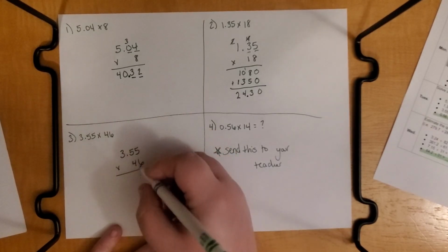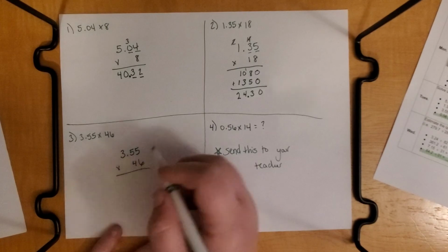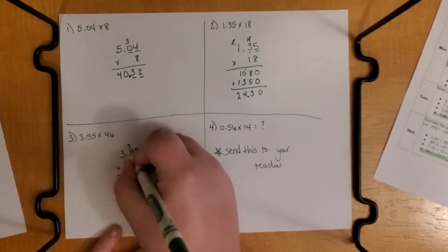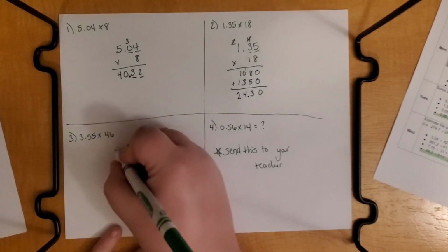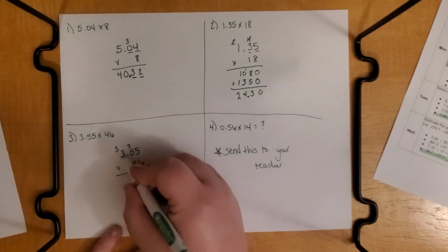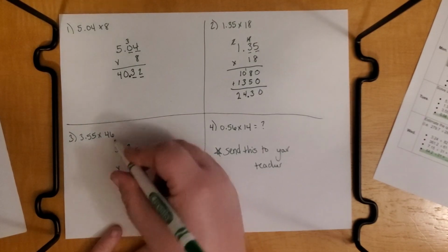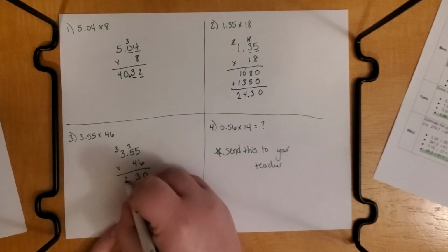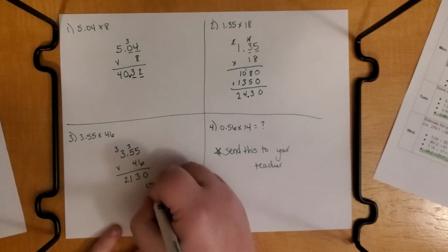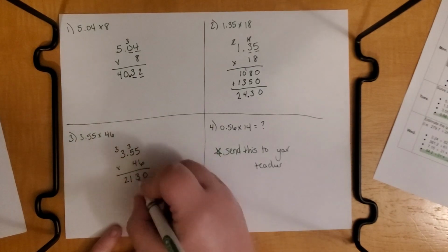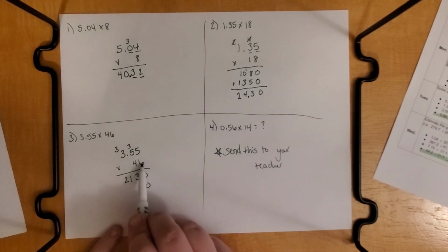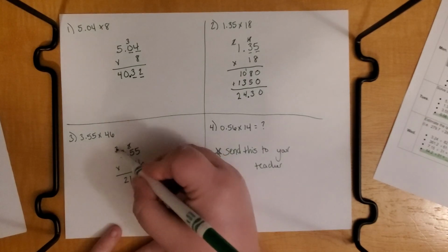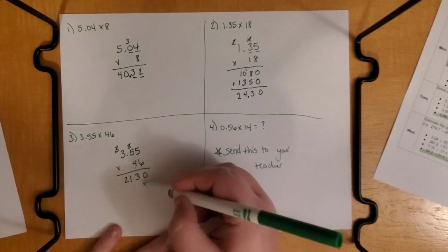Go through and do just your plain old multiplication. 6 times 5 is 30. Still 30, but the extra 3 makes me call it 33. 6 times 3 is 18. Plus the extra 3 is 21. Add a 0. Now remember, I finished this one. That's where my 0 came from. I'm not looking at this as 4. I'm looking at it as 40. Crossing those out so I don't get myself confused.